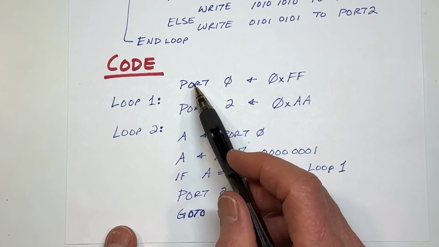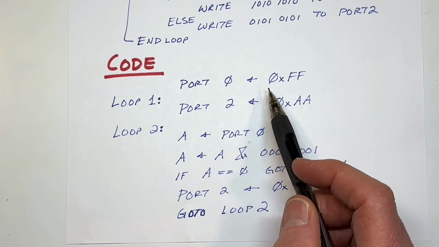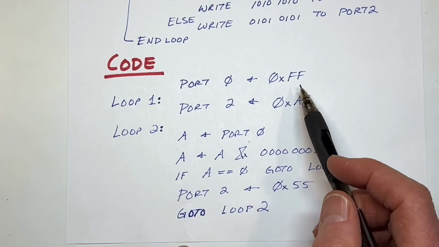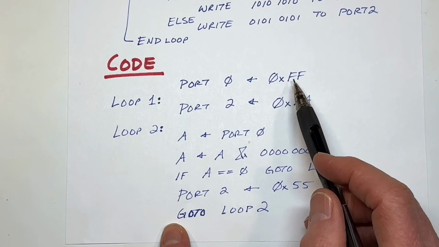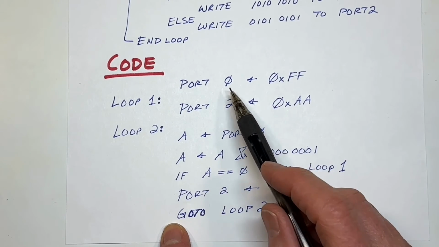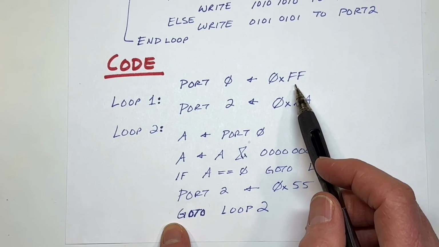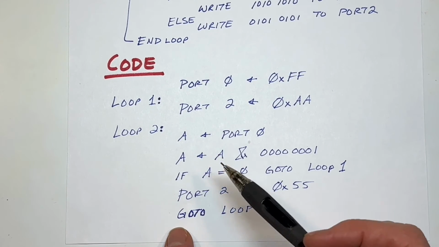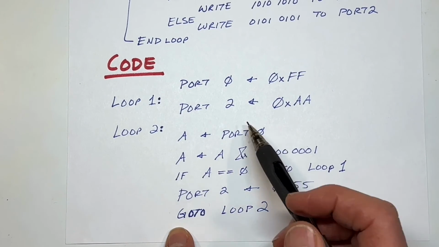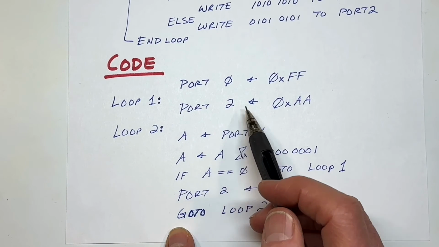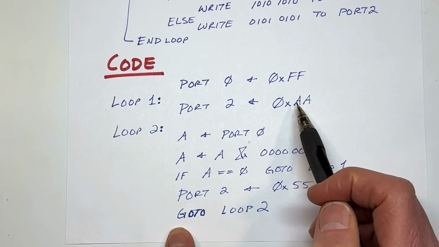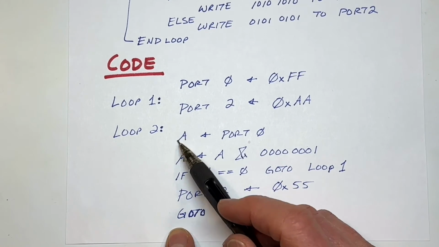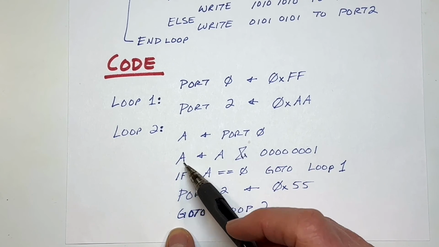So here's the code that will do that, a little bit closer to the code for an AT51. So first of all, we are going to be using port 0 as an input, and as I described earlier, we want to write hex FF, or all ones, to any port that we're using as an input. And then we've got two labels here. This is not exactly structured programming. We've got some go-tos here, but bear with me. We're going to start by writing AA to port 2.